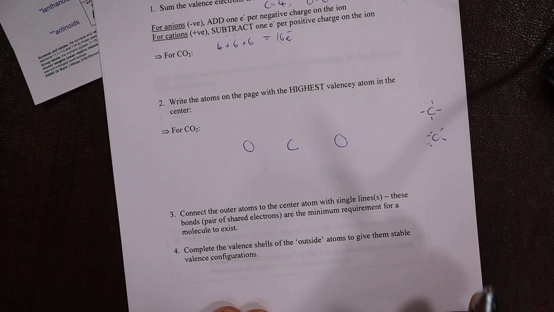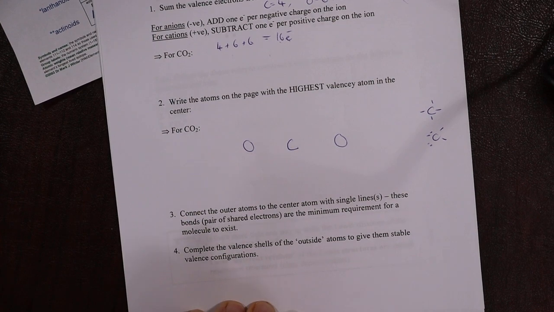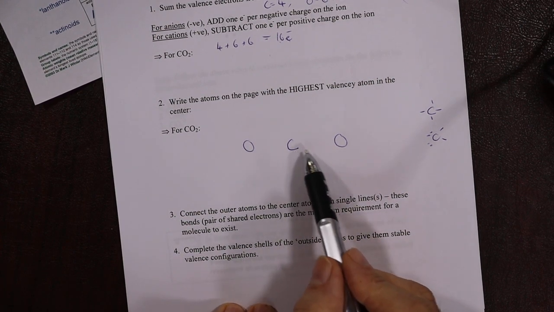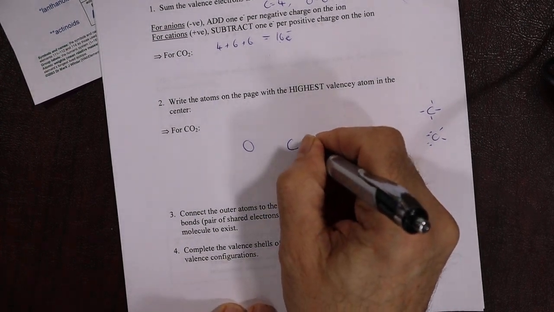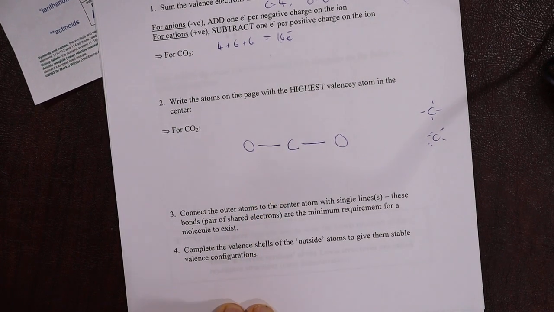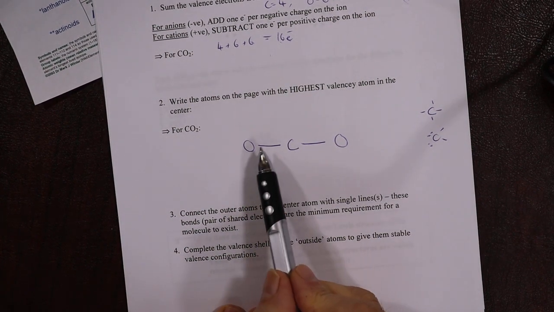Now, minimally, the atoms have to be connected for a molecule to exist. Okay, these are just atoms floating there in space right now. So minimally, I have to have 1 stick from the inside to the outside, minimally, right? So hey, that's our first thing.